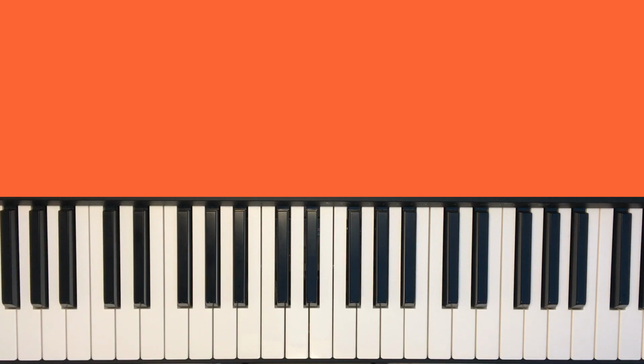So what we're going to do again, we're going to move the range up again and limit it. We're going to limit it to here, G to F. So our starting chord, C major, will now be in second inversion.